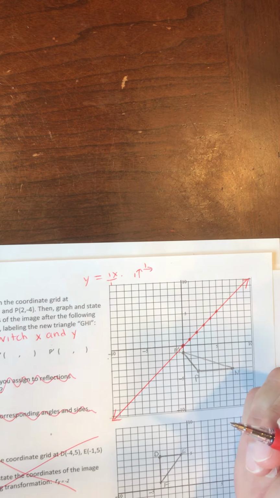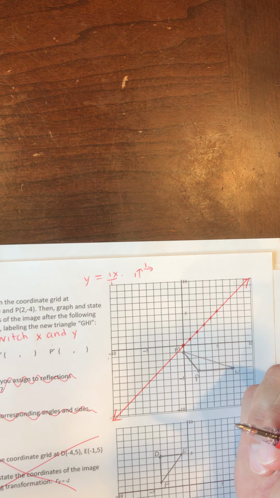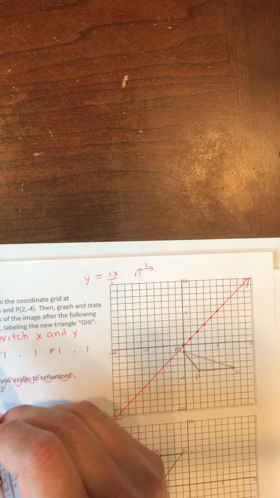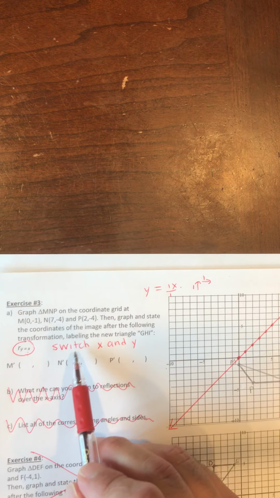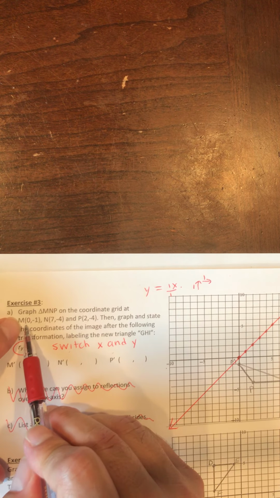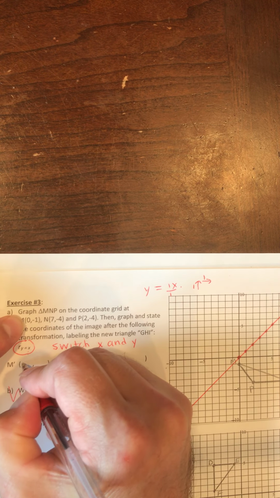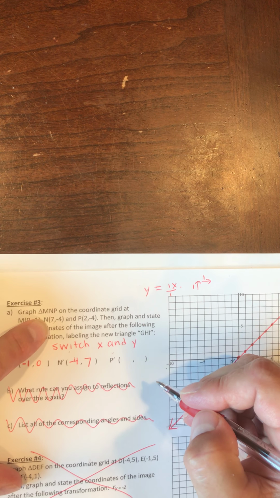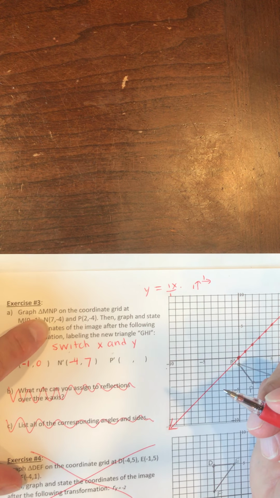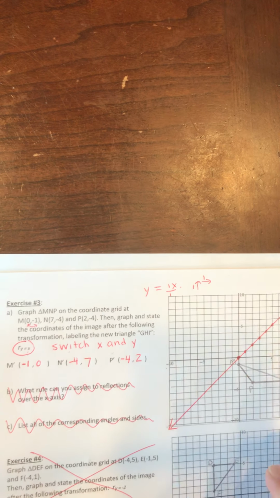It's tricky to reflect over this line. The best way to do it is to remember this rule, which is we switch the x and the y. So M was 0, -1. M prime, we're going to switch it: -1, 0. Basically, we flip-flop these. N was 7, -4. N prime is going to be -4, 7. So anytime you reflect over y equals x, you're going to flip it. P was 2, -4. P prime is going to be -4, 2.